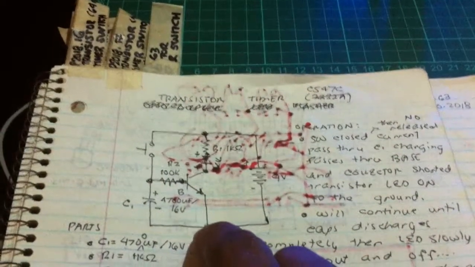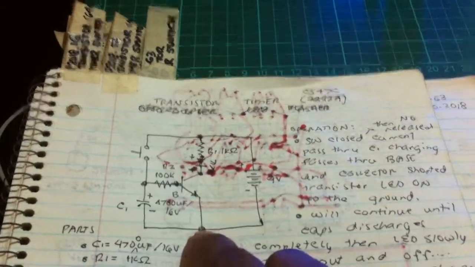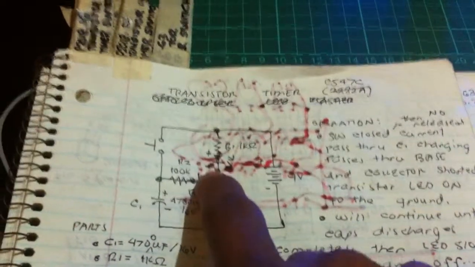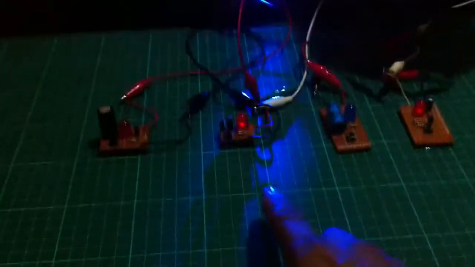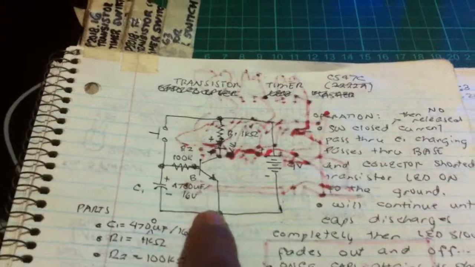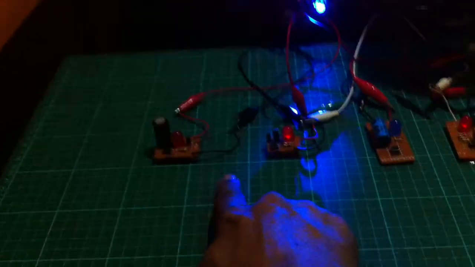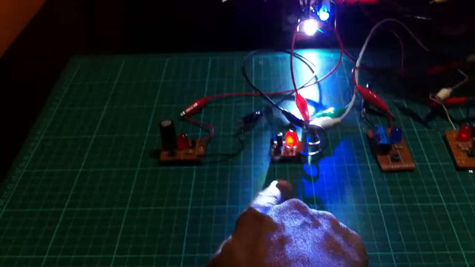It is happening, resulting in some sort of leakage current here. So the LED is still lighting, but very little. So this circuit is unstable. That circuit is old. These two circuits are not stable.